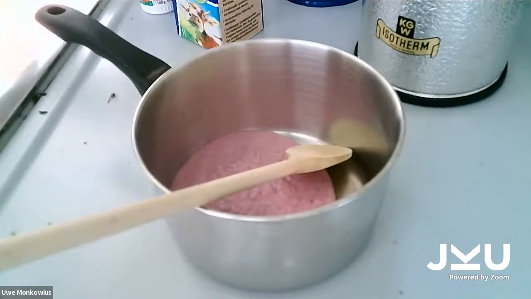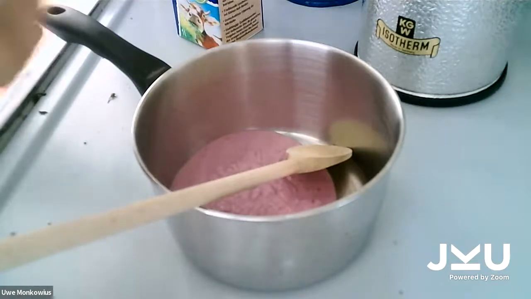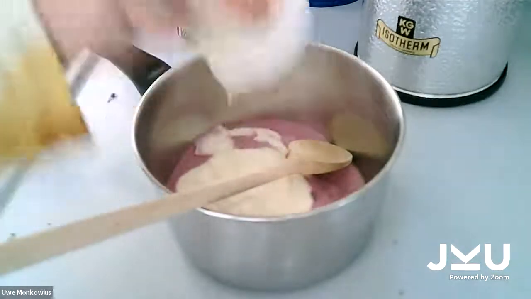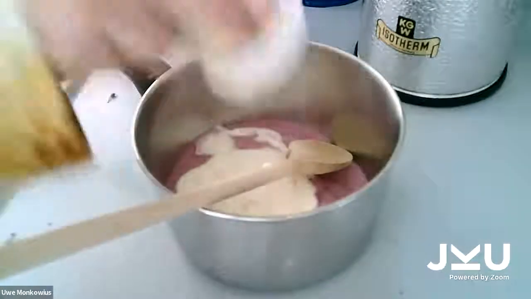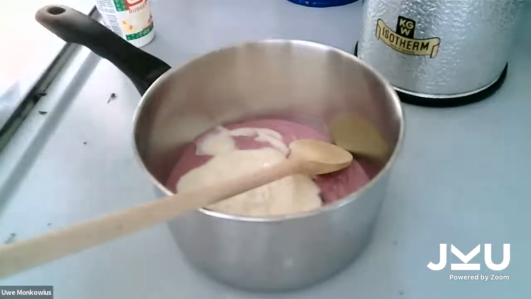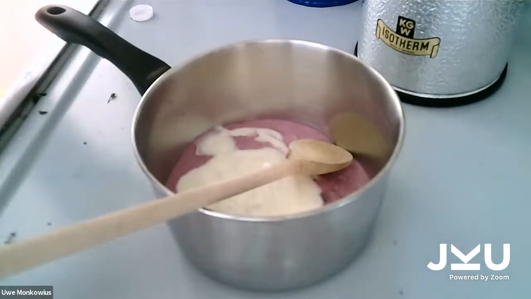Then I'll add the vanilla. Oh, time is running out today. Oh my god. If you've got any questions concerning any of the experiments, you may ask them in the live chat. So vanilla. Then I'll add some milk to make it a little bit more liquid.